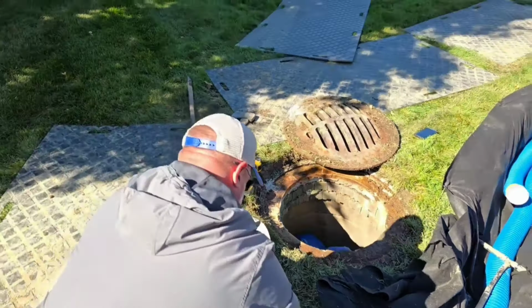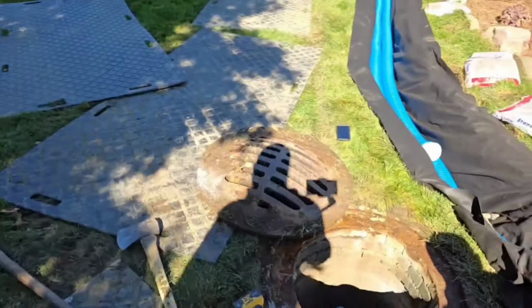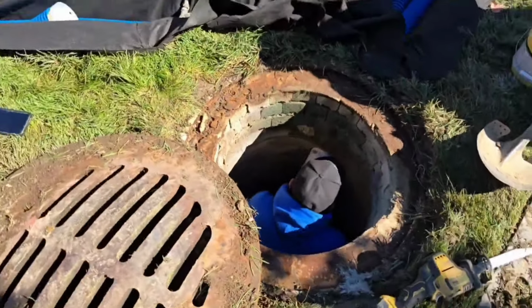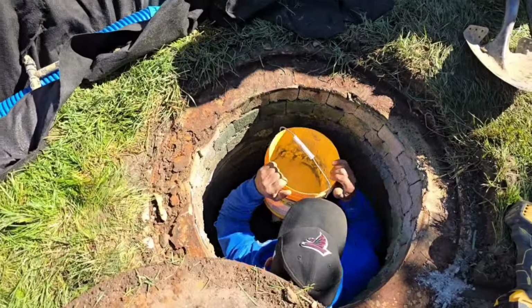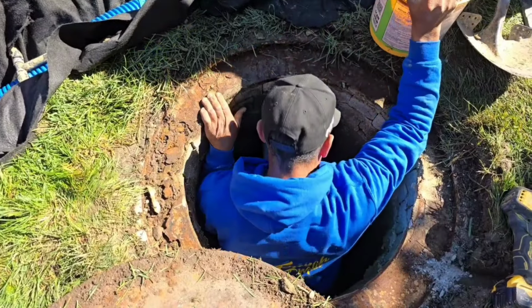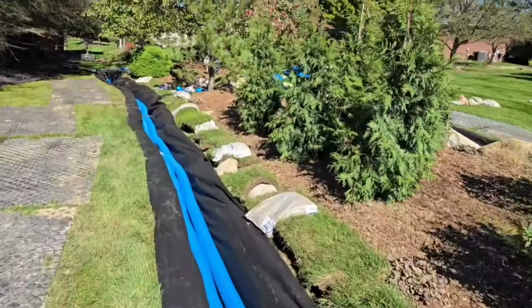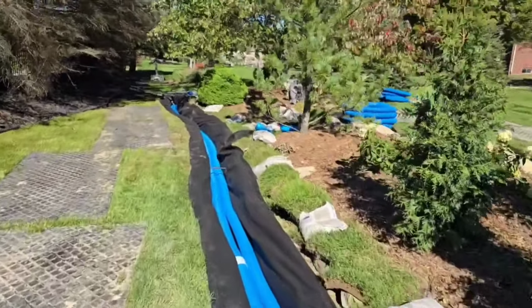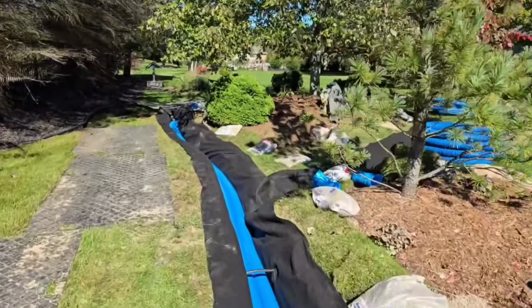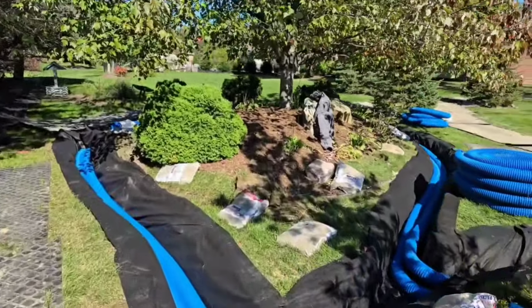So right now the guys are putting in a tap. They cored the storm drain, and now they're using hydraulic concrete. Because of this landscape berm, the water can't find its way out of here. So we got to help it.